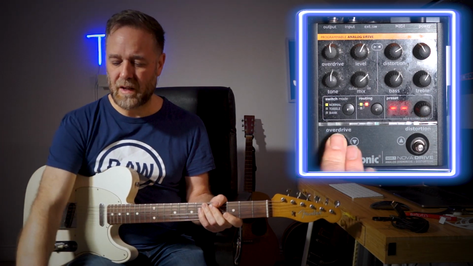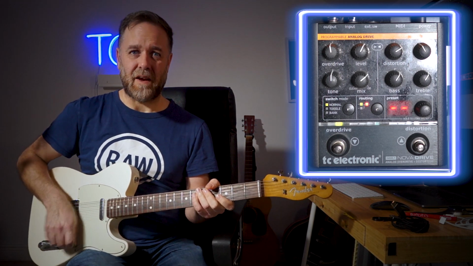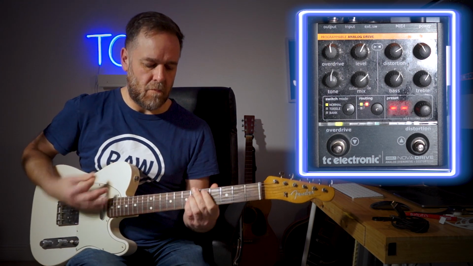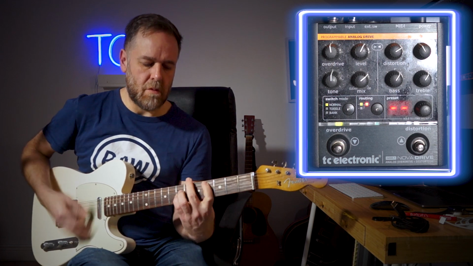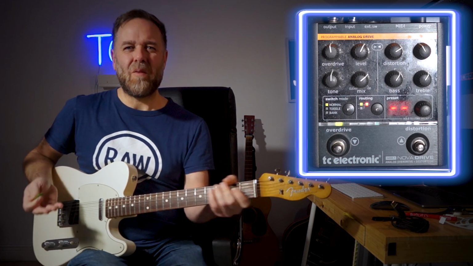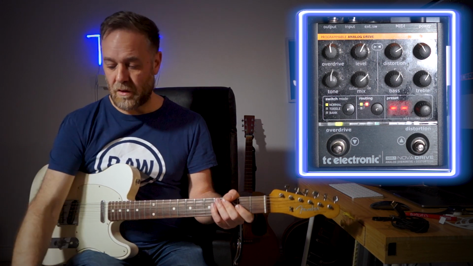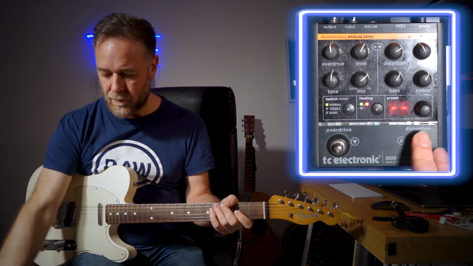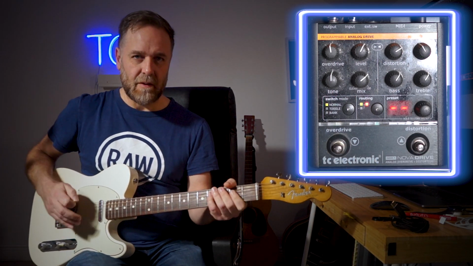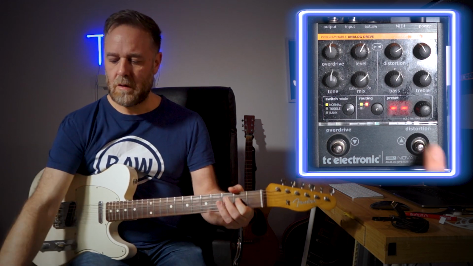Distortion is better for rock riffing, and overdrive is better on a clean sound, almost like a cleaner fattening effect for your clean sound. Then obviously you can combine the two of them. So if you start with a clean sound, right, add the distortion.